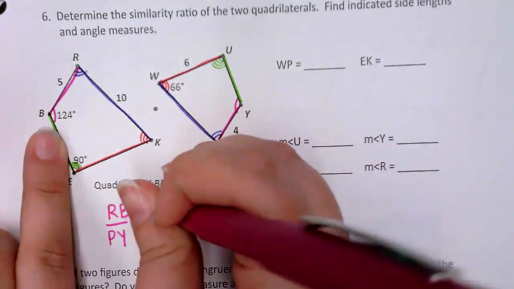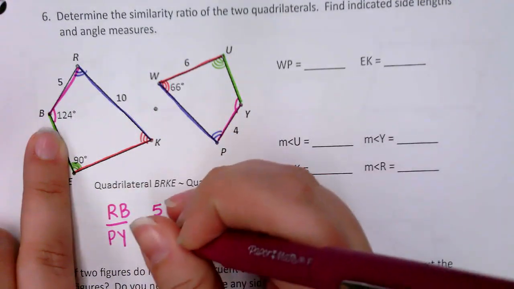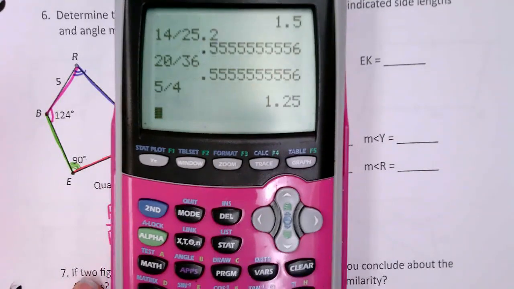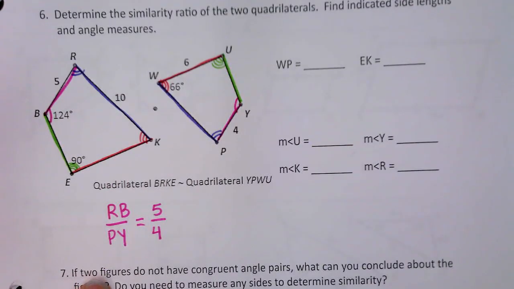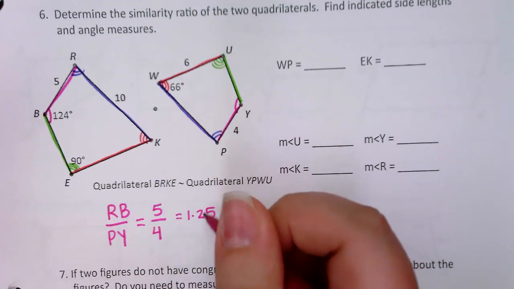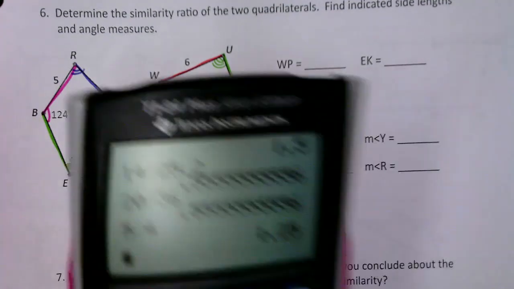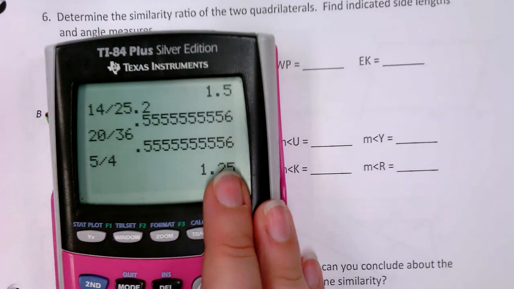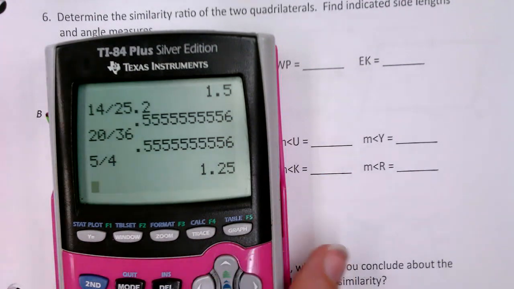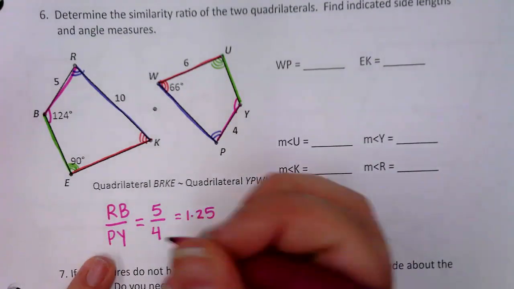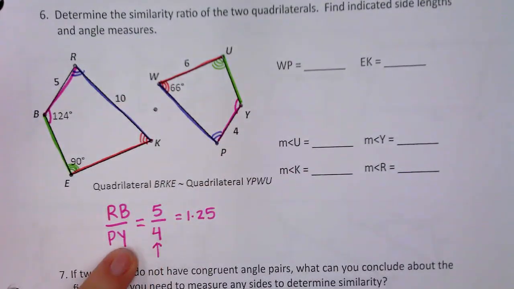Now we know RB is 5 and we know PY is 4. Here's our similarity ratio. Now you could go ahead and get a decimal, right? We could do 5 divided by 4. We get 1.25. That also works here. But if you were to divide and get a decimal that is not exact, that does not finish, that you would have to round, then you don't want to use it because it's going to give you inaccurate information when we use it in our next step. So you can only do this if you don't have to round it. Otherwise, just use it as a ratio, as a fraction.